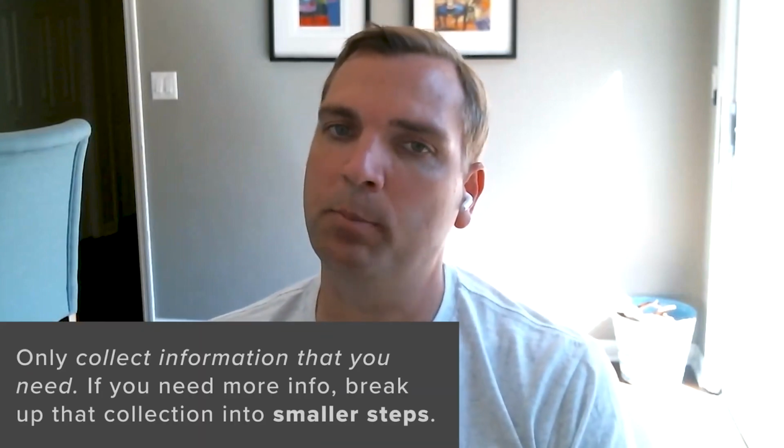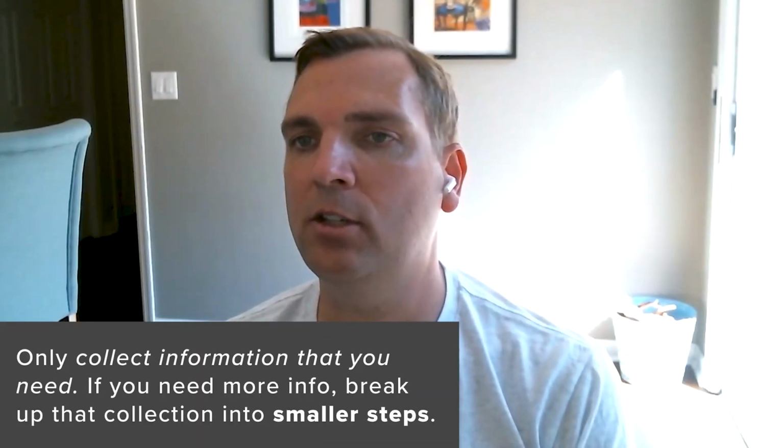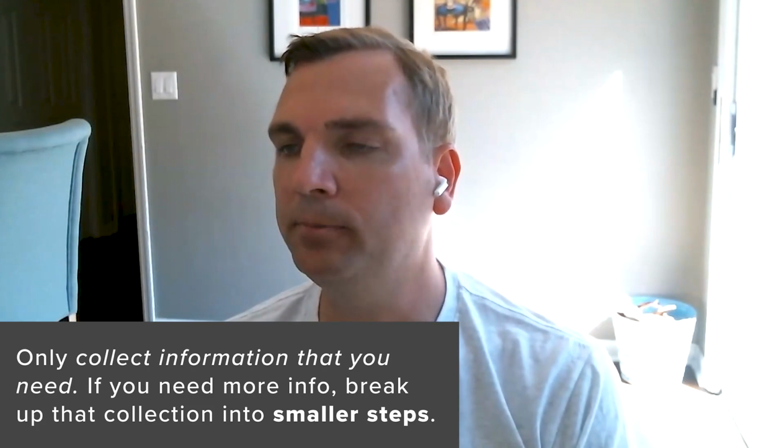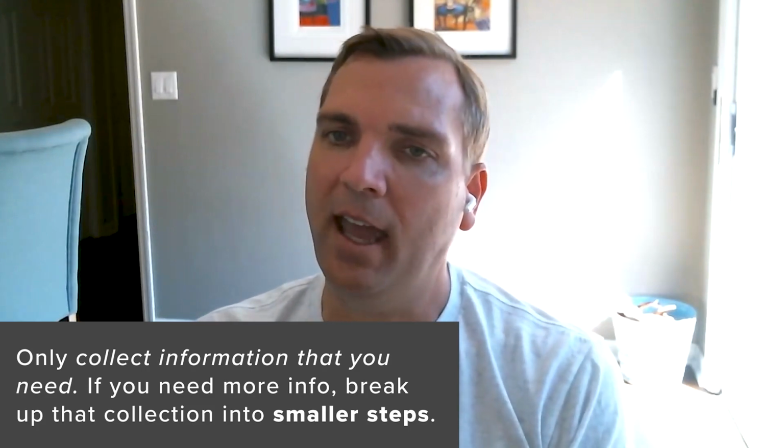So think about what you need from the visitor to complete the goal. Obviously, nobody wants to go to a page and fill out a 20-field form. You want to ask for the minimal information. And if you do have a lot of information that you need, what you can do is split it up into steps. The first step is to get the email. And then after they click that, you can present more forms.